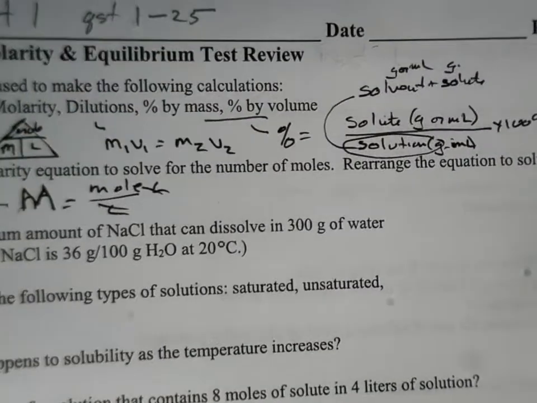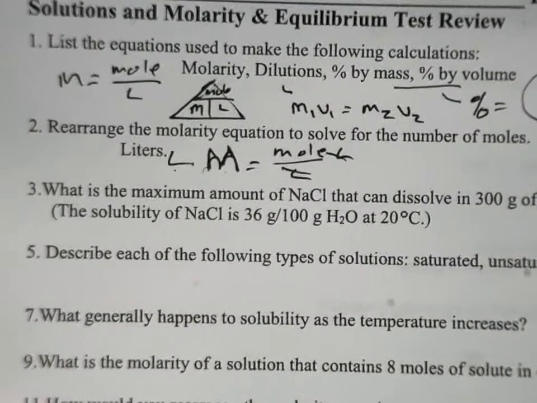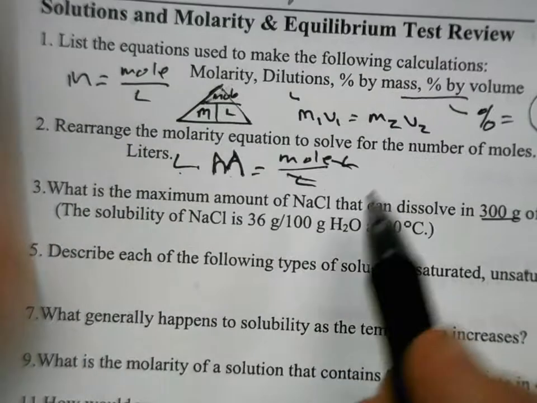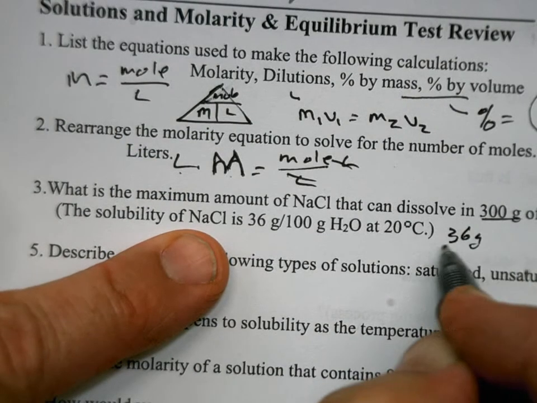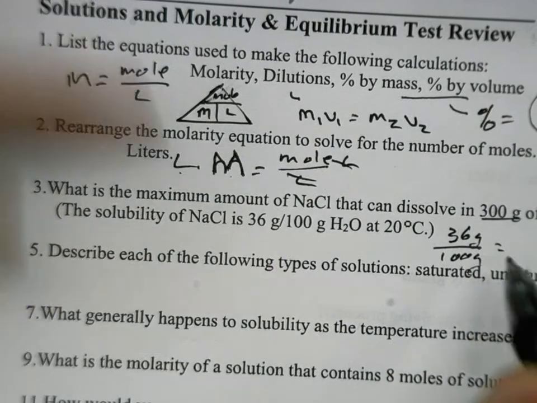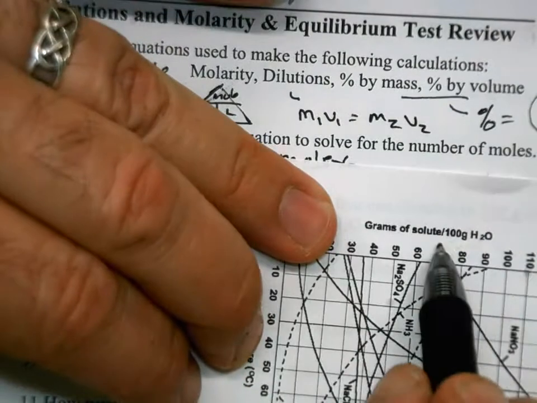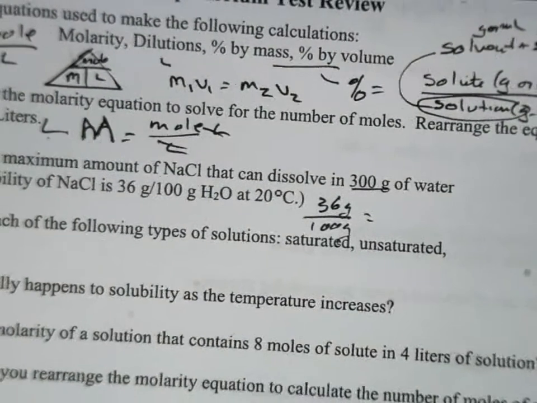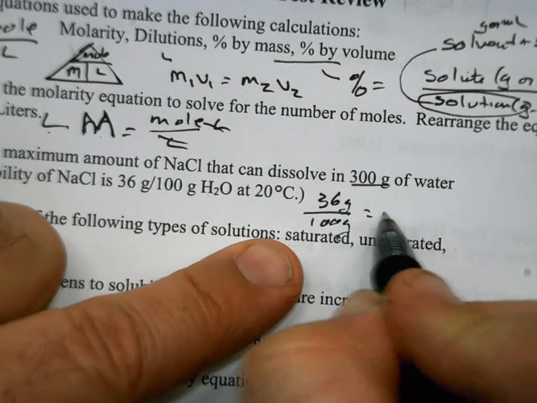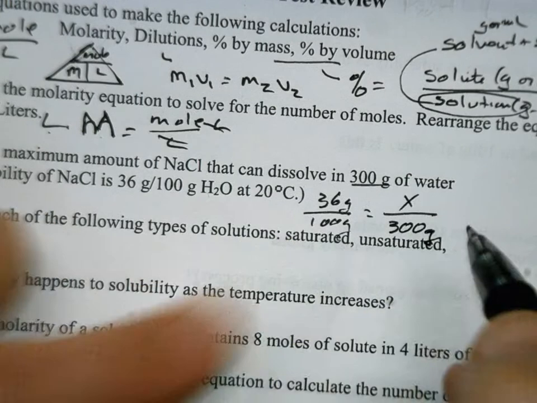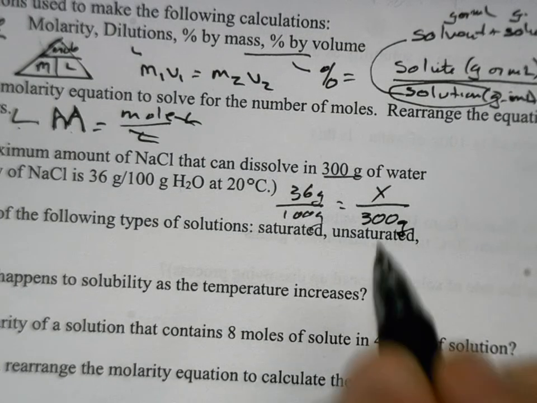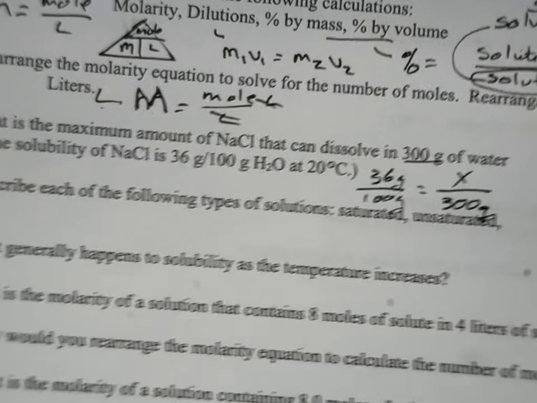Number 3. What's the maximum amount of salt that can dissolve in 300 grams of water? Now they're telling you, you can either look that up, sometimes you may have to look on the solubility chart, but this one they're telling you. They're saying you can have 36 grams of salt divided into 100 grams of water, because this solubility chart is always based upon dissolving it in 100 grams of water. So we're going to make a proportion for this problem. So you can say, okay, this is what the solubility is in 100 grams. We want to know what it would be in 300 grams of water, so you can just make that x over 300. So at this point now, you just got to solve for x using your algebra skills. I'm not going to do that for you.